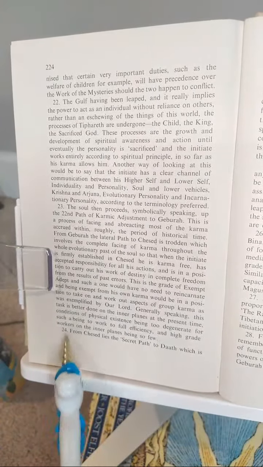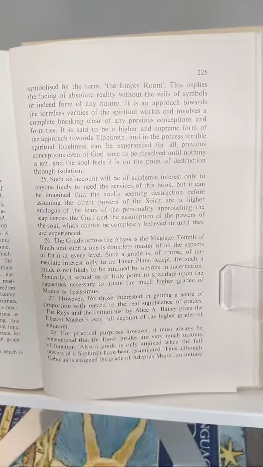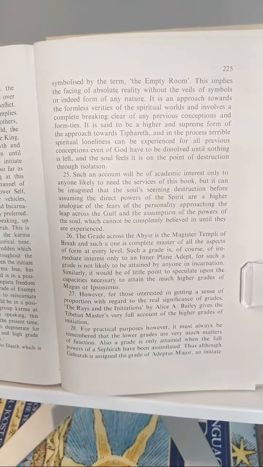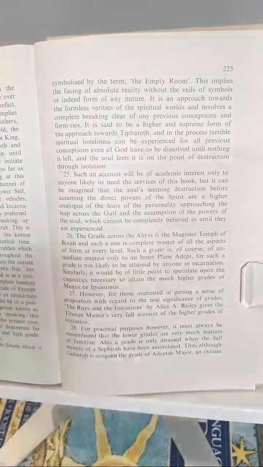Gratitude. 24. From Chesed lies the secret path to Daath, which is symbolized by the term the empty room. This implies the facing of absolute reality without the veils of symbols or indeed form of any nature. It starts getting real complex up here.